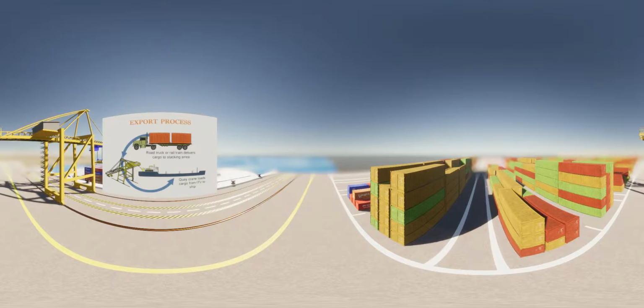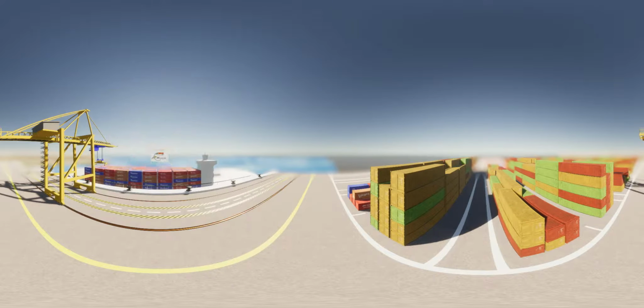In a similar manner, in the exporting process, a road truck or rail train delivers cargo to the stacking area. And from there, the QC crane loads cargo from the ITV to the ship. Both processes are the same and reverse to each other.